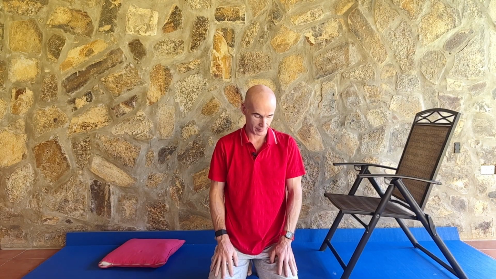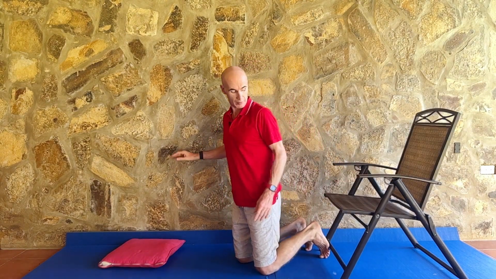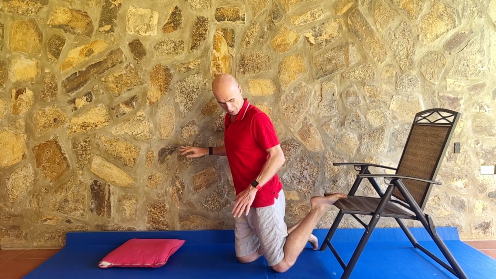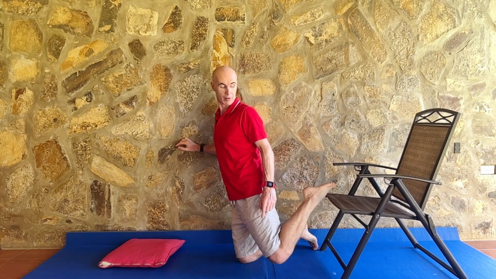So how do we stretch the muscles at the front of the thigh? Well, there's a number of ways to do it, but I'm going to show you my favorite. I'm going to take a chair, or you can use a wall or a couch, but here we have a chair, and I'm going to stretch the muscles of my left leg. So I simply put my left foot up on the chair.